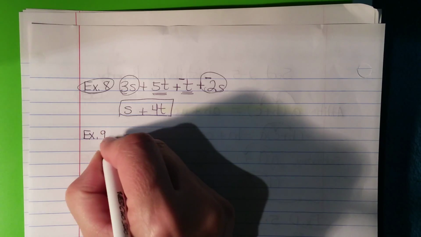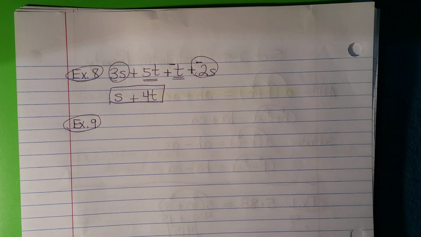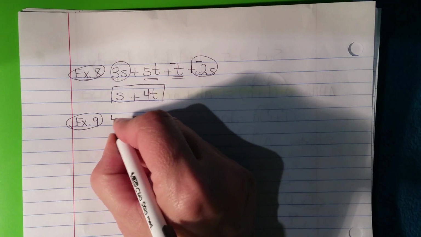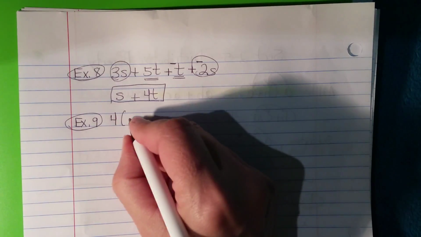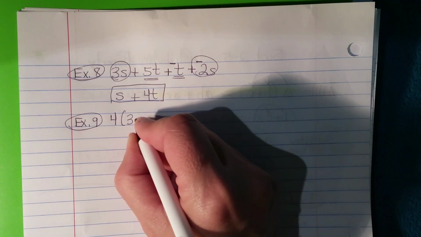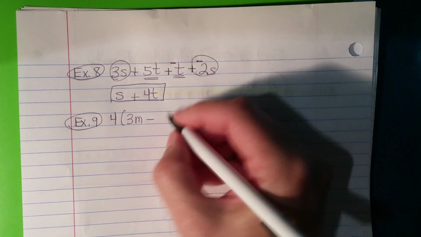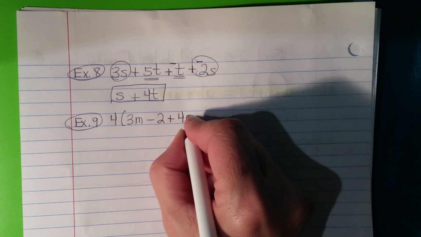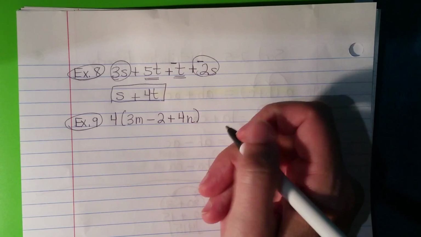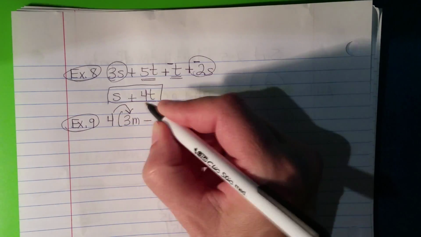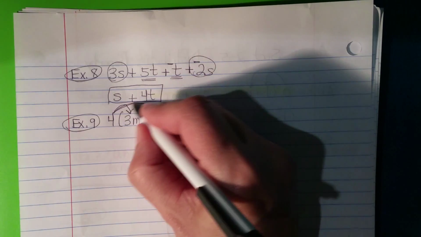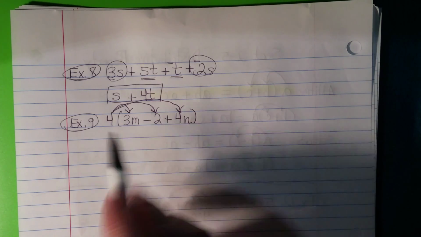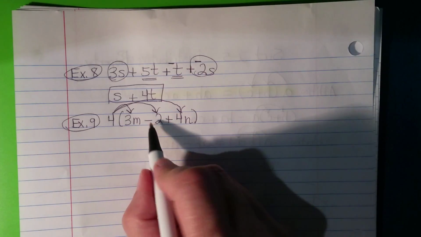Let me do one of the bigger ones. If you have 4 times 3m minus 2 plus 4n. Then I'm going to distribute. Just because there's 3 pieces, it works the same way. I could have 100 pieces in the parenthesis and I'm still going to distribute. But let's change the subtraction to addition.